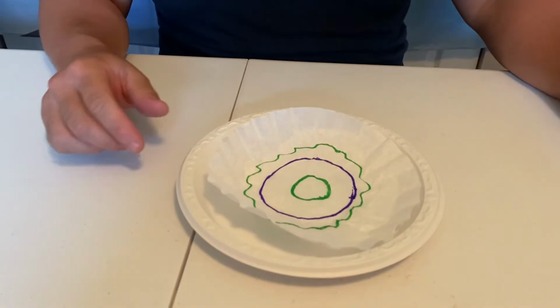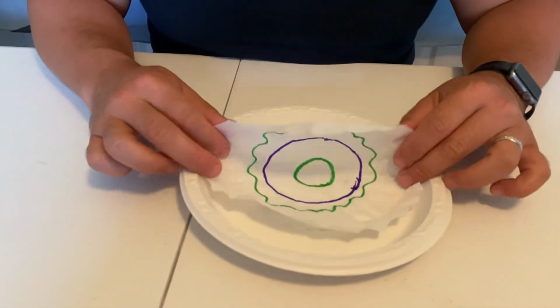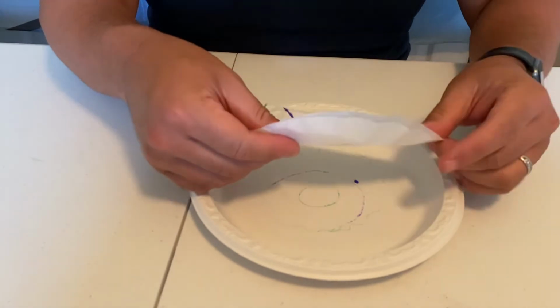I think we're good. So, next thing you're going to do, you're going to take your coffee filter. You're going to fold it in half.